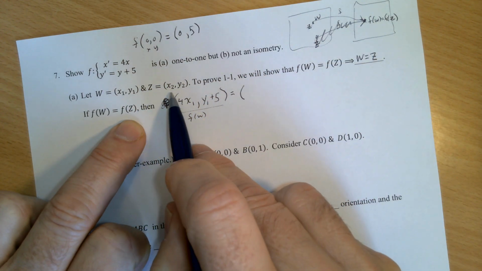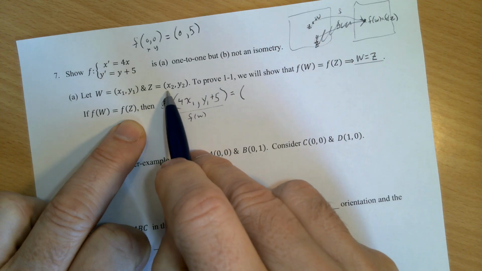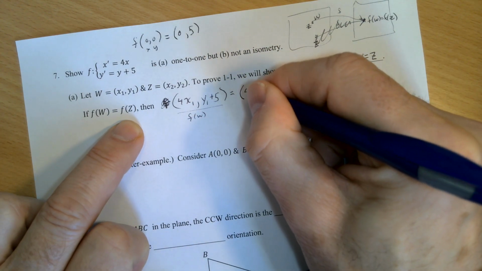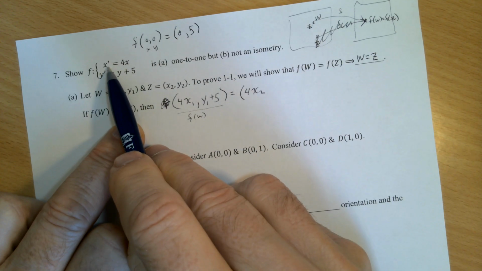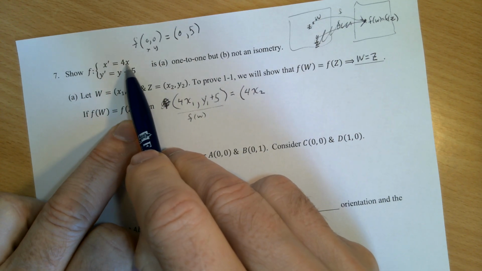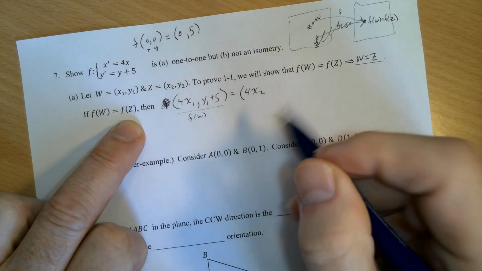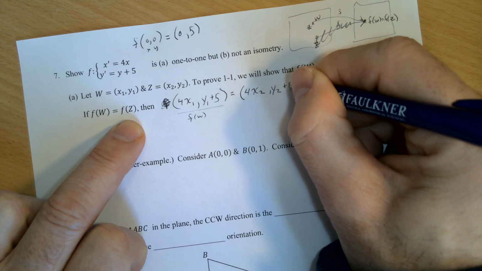F of Z, Z is x2, y2. So to get the primes associated with that, it's going to be 4x2, because the x prime comes from multiplying the x by 4. And then we're going to add 5 to the y value. We're going to get y2 plus 5.